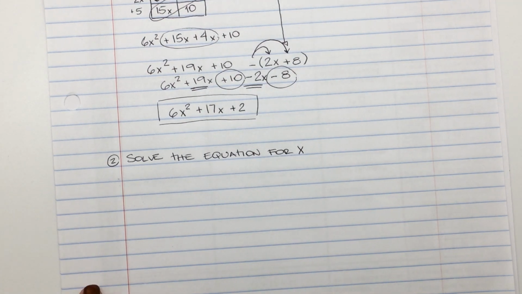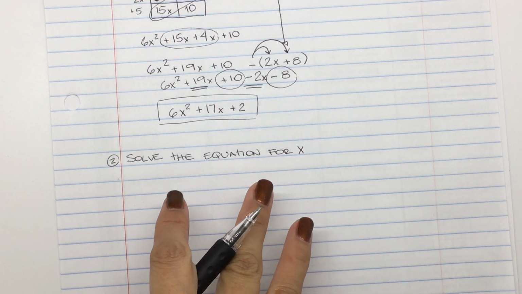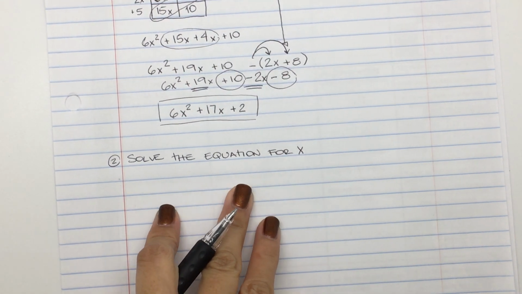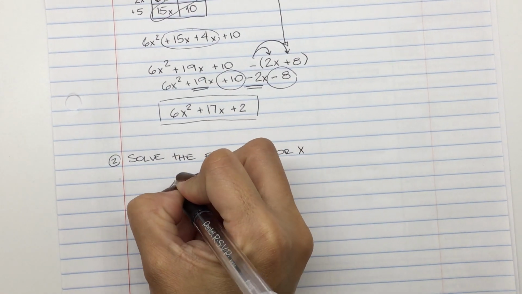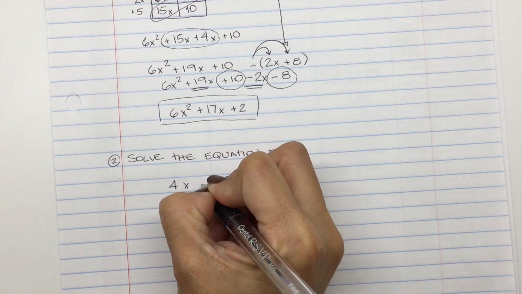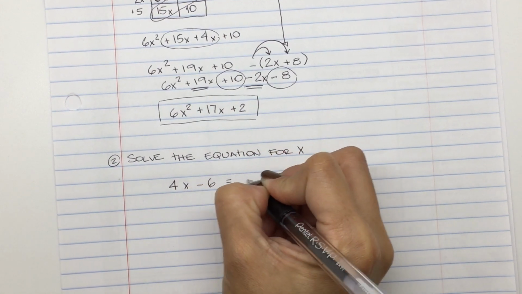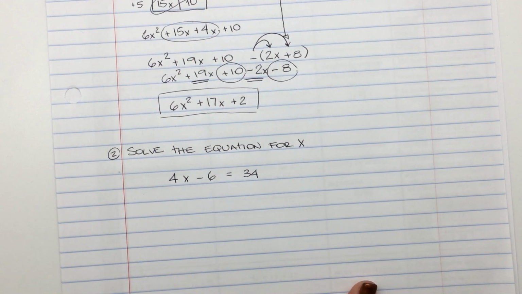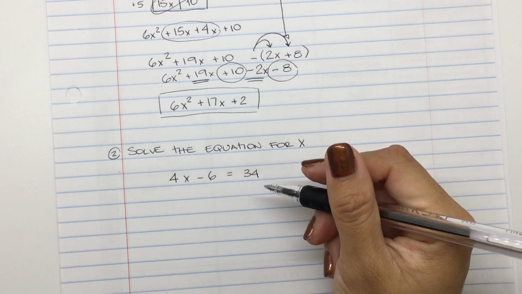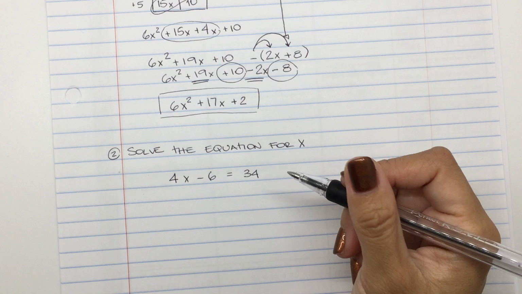Alright, like I was saying before, remember these are different numbers, so do not copy this for Monday's bell work, okay? So we have 4x minus 6 equals 34.